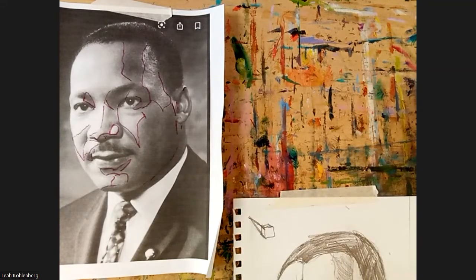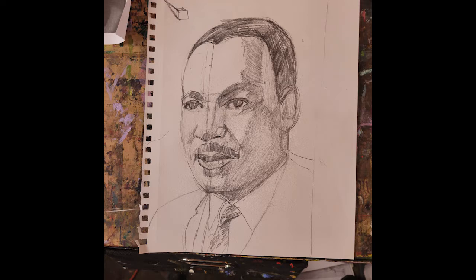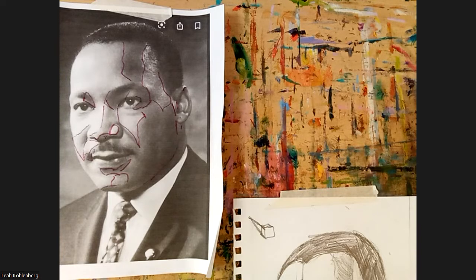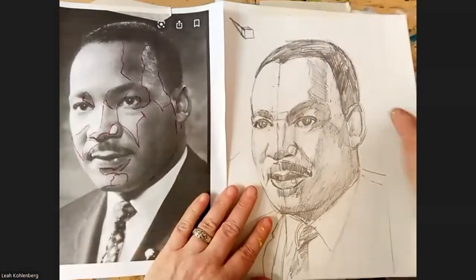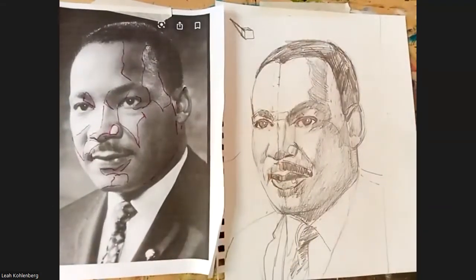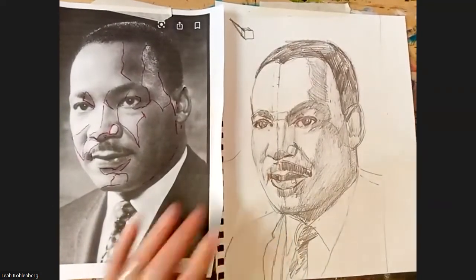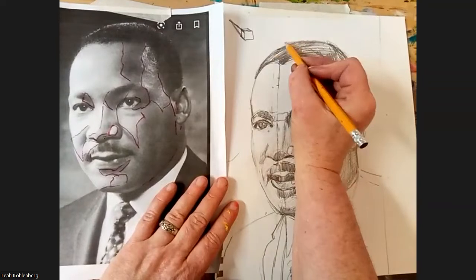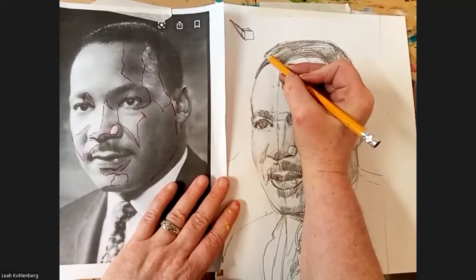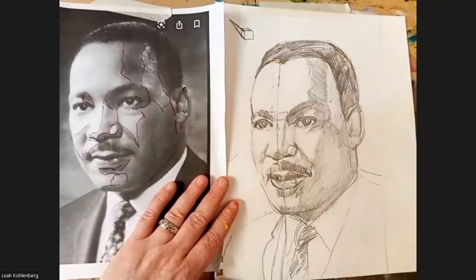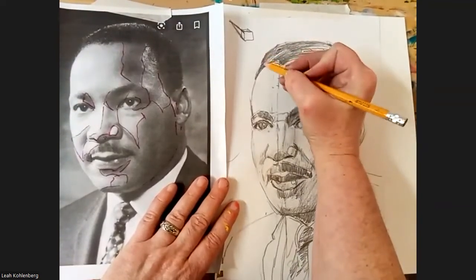I don't quite have his hairline right, but definitely. Now his facial features are there. Part of the problem is I'm actually drawing this on an angle. There we go. Okay. So right, this shape. I see. Kind of comes up like that more. It sketches up.